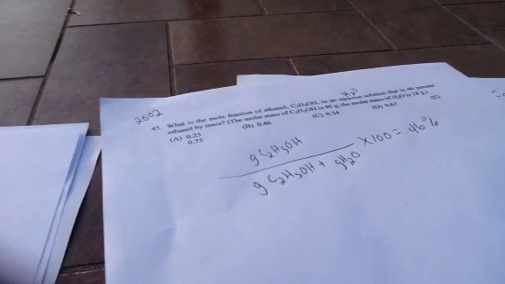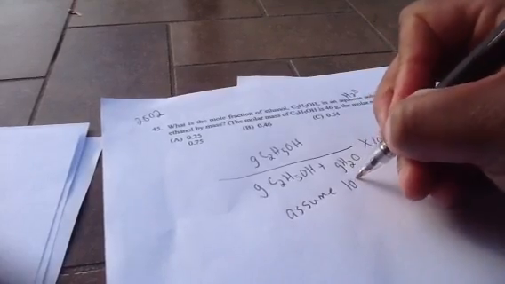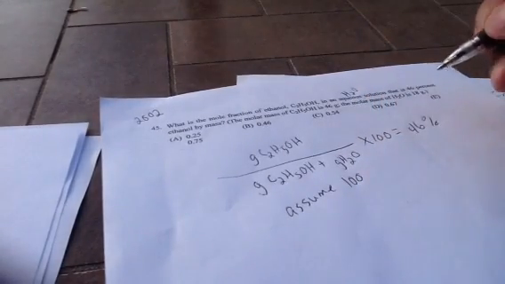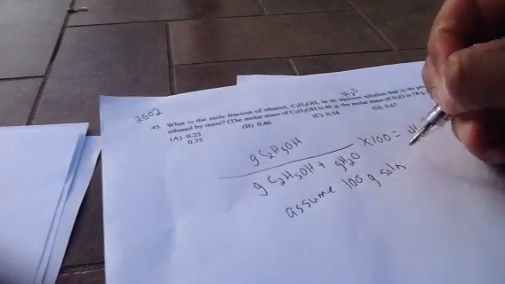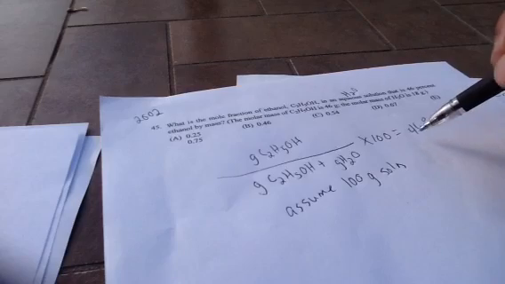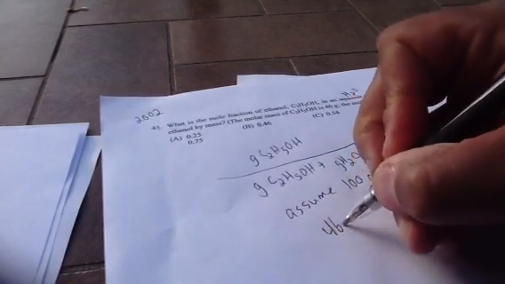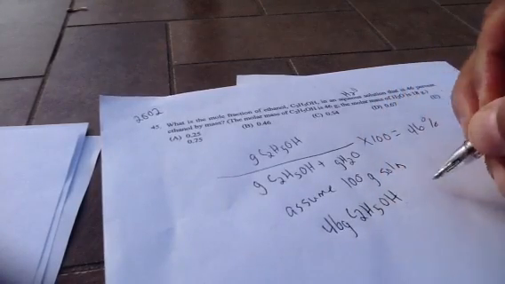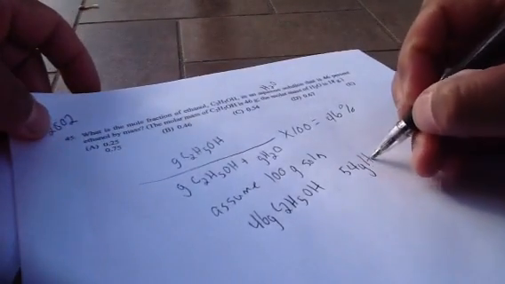So the best way to solve this problem is to simply assume that you have 100 grams of solution. If you assume that you have 100 grams of solution, then this is going to represent the number of grams of the ethanol. So I have 46 grams of the C2H5OH, which means that I would also have 54 grams of the H2O.